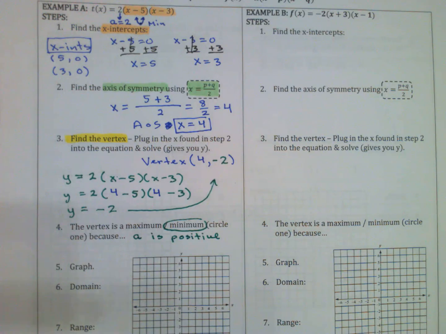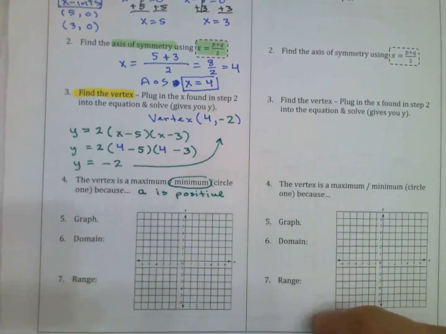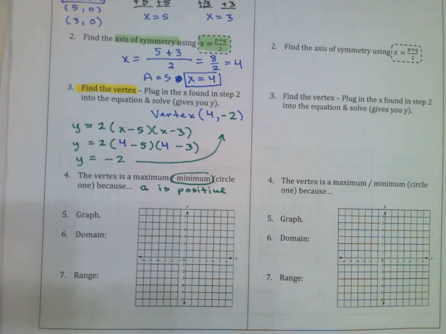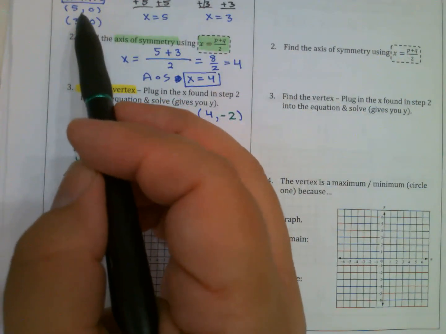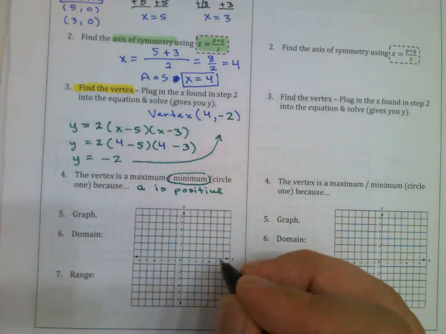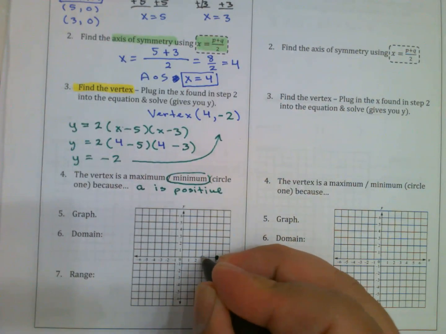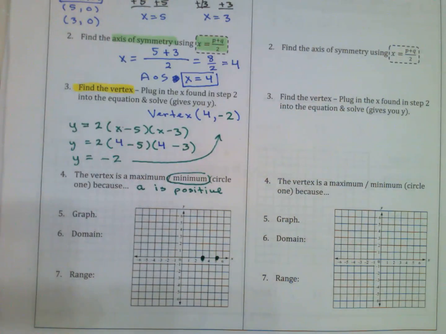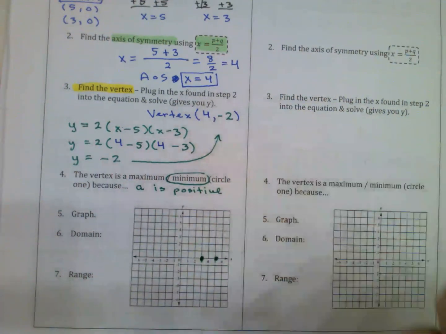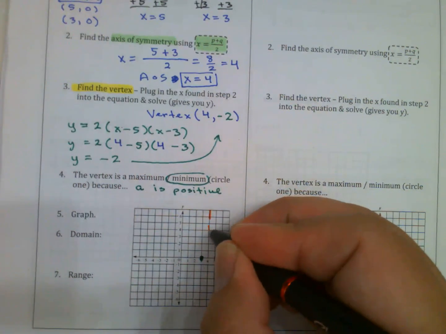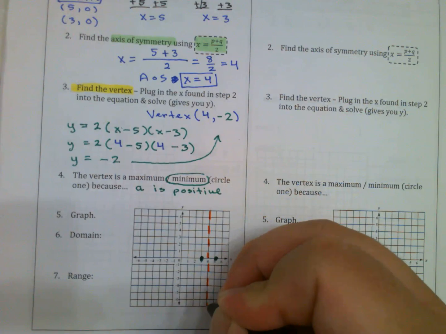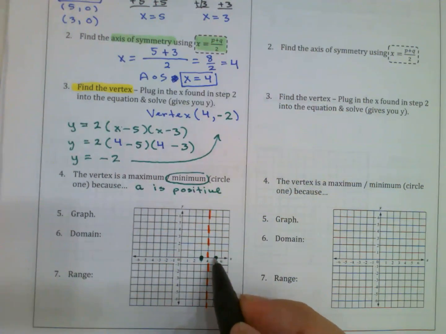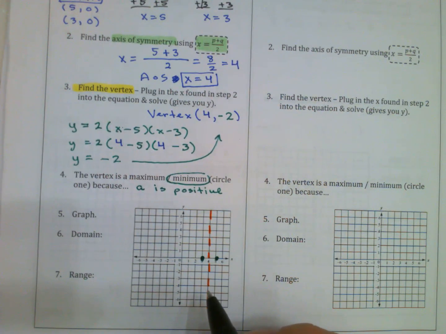Well, at this point, we're ready to draw this thing. So I'm going to move it up a little bit more so you can see the graph. All right, so first thing, x-intercept was 5 and 3. So (5, 0), (3, 0). The axis of symmetry was the line x equals 4. Well, look, it makes sense. The axis of symmetry should be right down the middle. That's why the 2 points are evenly spaced on either side.